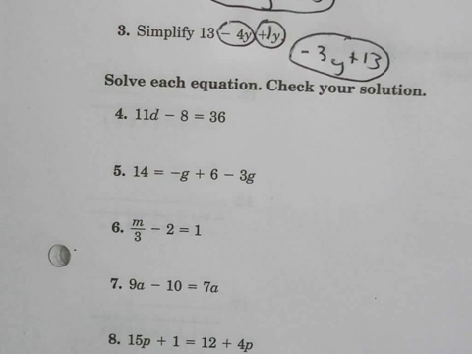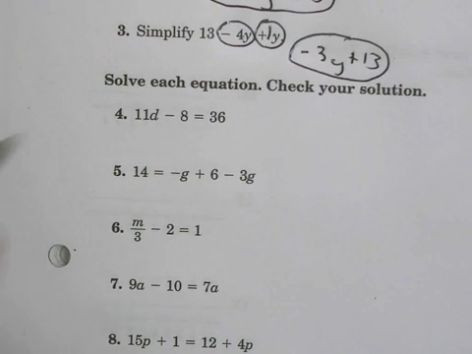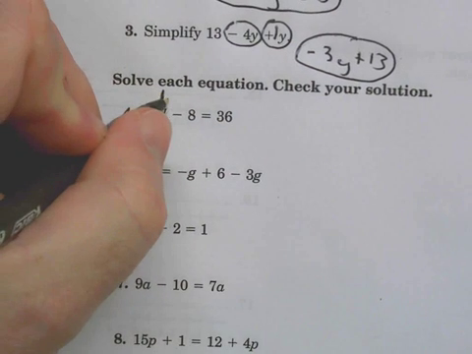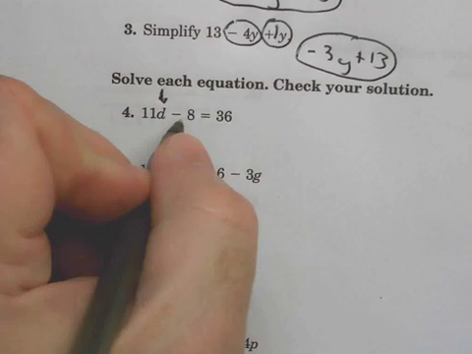Okay, chapter review. Question numbers 4 to 8. Anytime you're doing these, I draw an arrow by my variable. I think of the order of operations in reverse. I want to get rid of a minus 8. You can raise your hand and tell me how to get rid of a minus 8. Yeah. Let's just add 8 to each side.